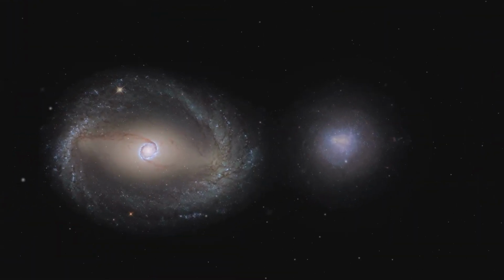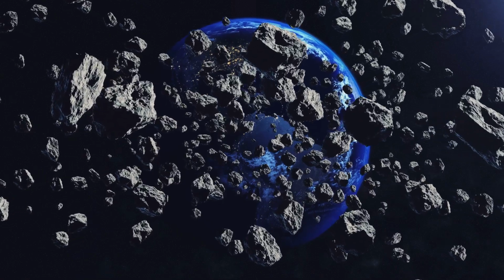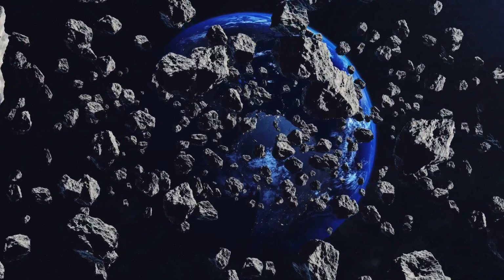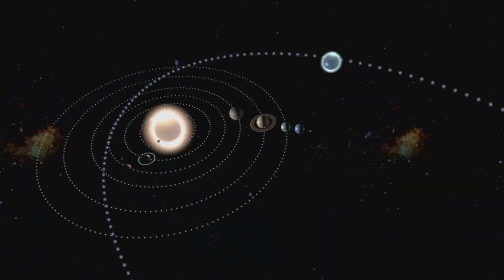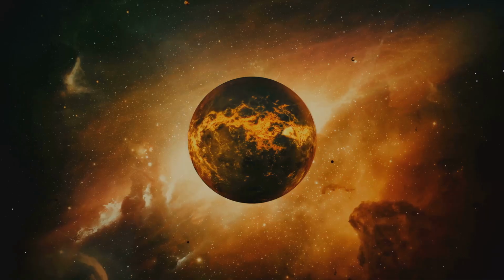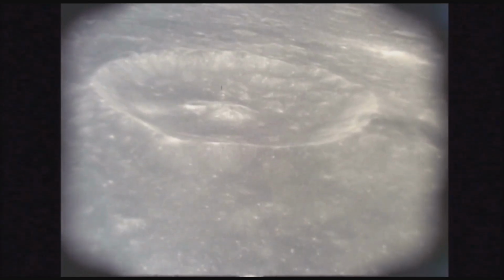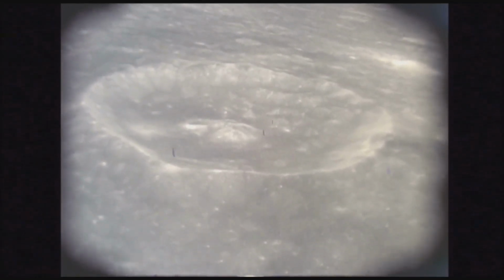The early solar system was a chaotic and violent place. Planetesimals and protoplanets were constantly colliding with each other, their orbits intersecting in a cosmic billiards game. These collisions could be catastrophic, stripping planets of their atmospheres, tilting their axes, and even ejecting them from the solar system entirely. One such collision is thought to have formed our own moon.